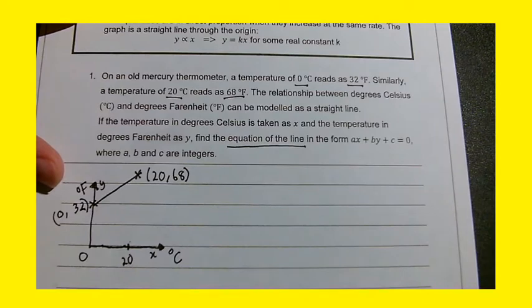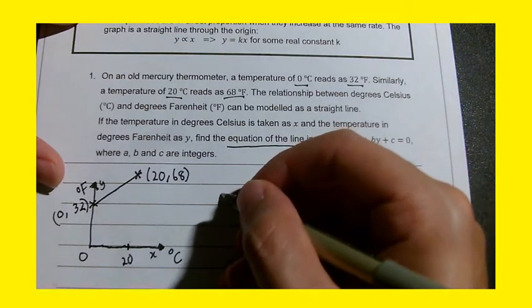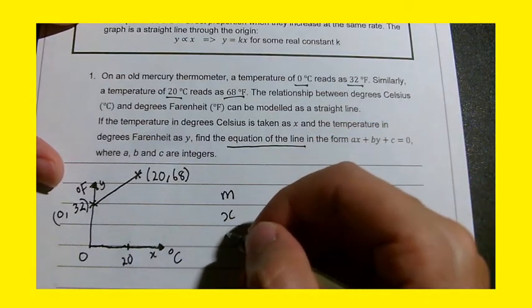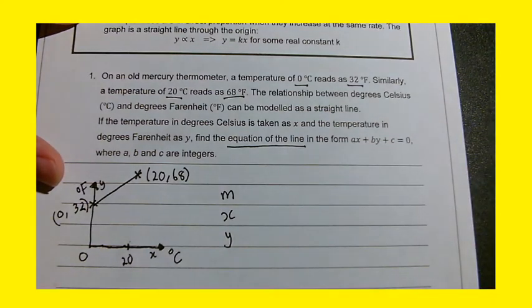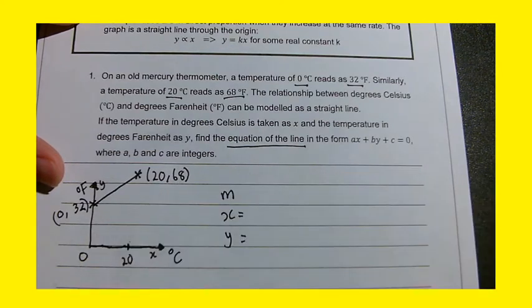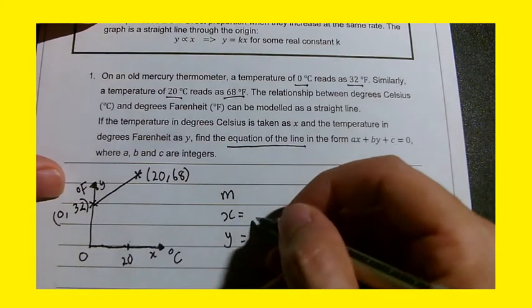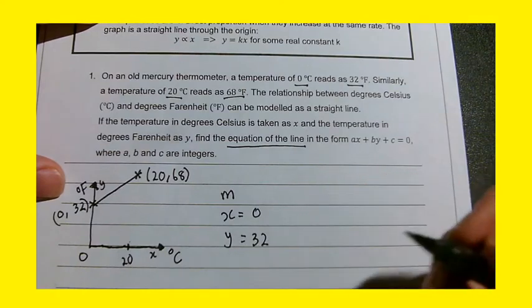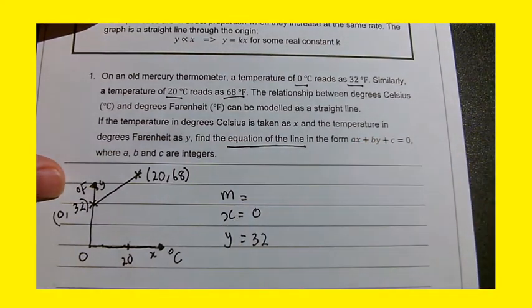Since we've got two coordinates and they're asking for the equation of a line, we can think about the previous video where we looked at finding the equation of a line. We need three things: a gradient, an x value, and a y value. I can pick either of these two coordinates for x and y. I'm going to pick (0, 32), but I don't have my gradient. However, I can find that.